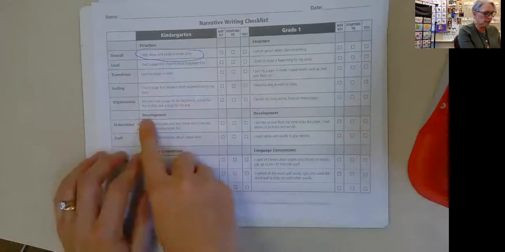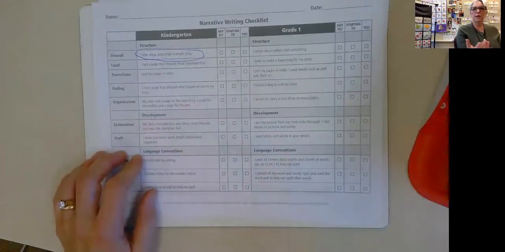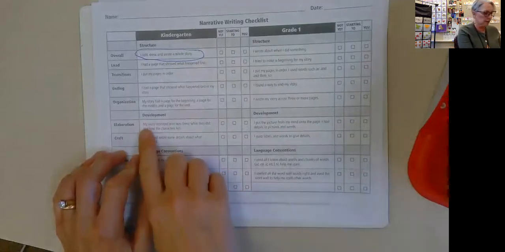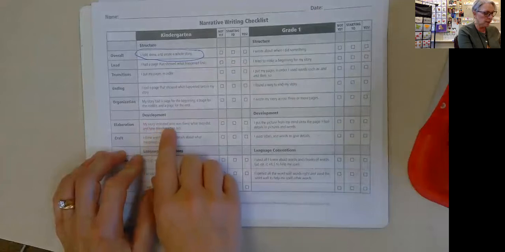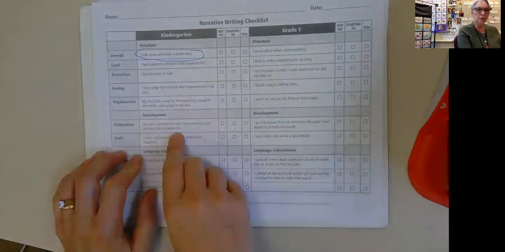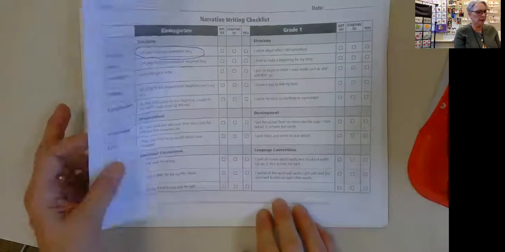The second one is called development. This is like the fun stuff that goes into your story that tells people about what's going on in your story, and that's the thing that makes people want to read your story. This is what I want you to focus on today. My story indicated who was there, what they did, and how the characters felt. Woo, that seems really complicated and like a lot.